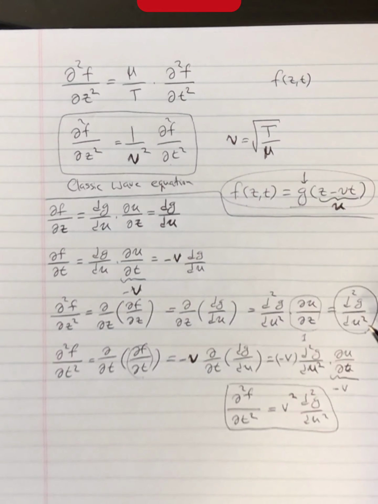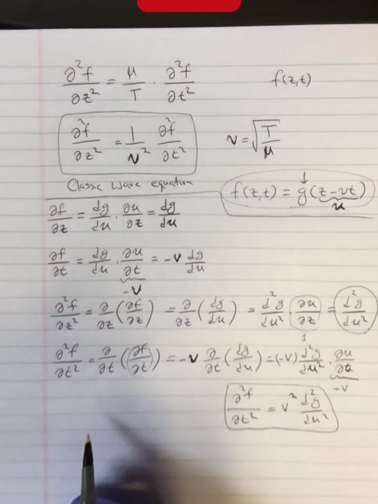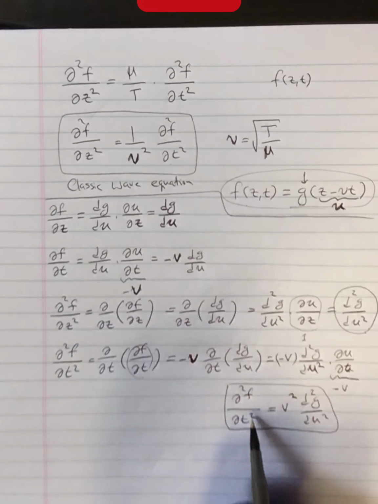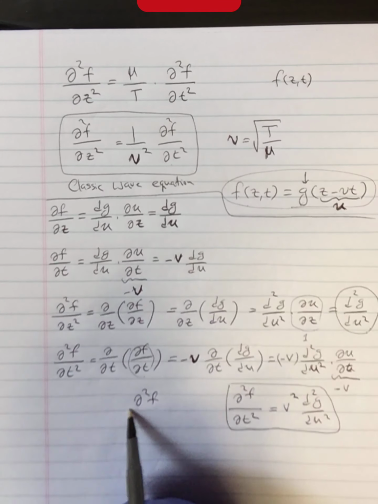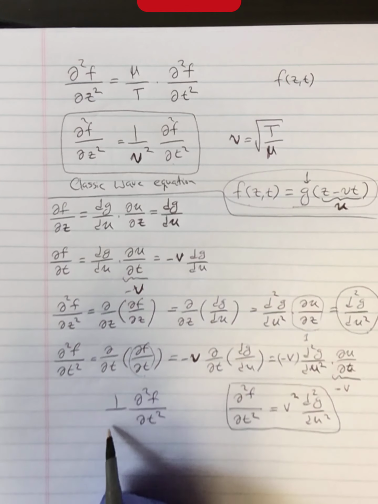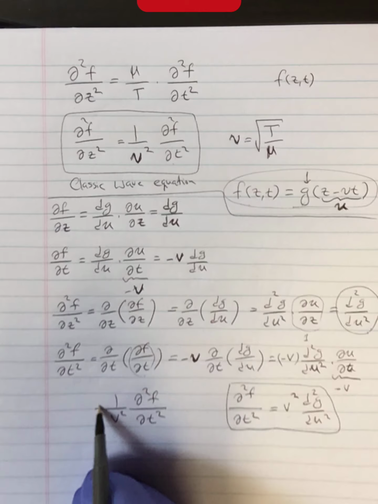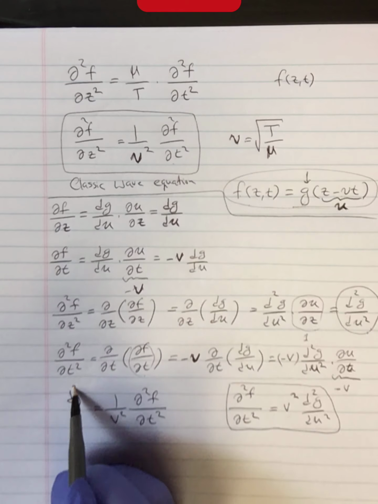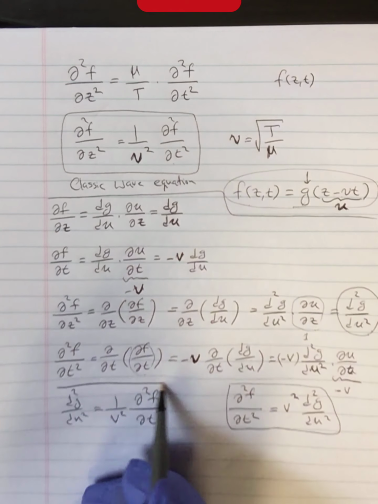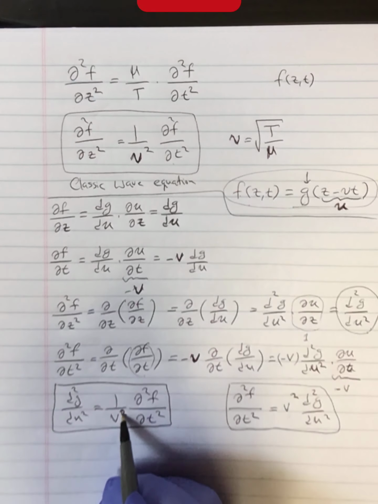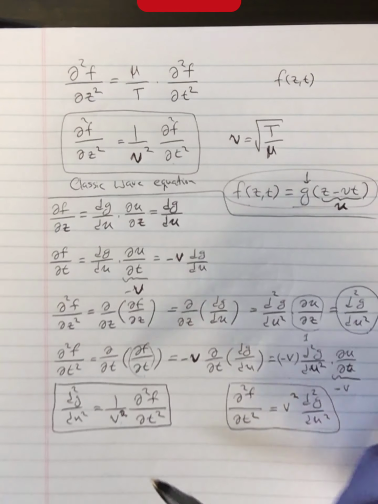Comparing this with the right hand side, it's obvious that we can write the second derivative of f with respect to t square, which has v squared, so if I multiply that by 1 over v squared, that should be equal to this, which is d2g over du2.